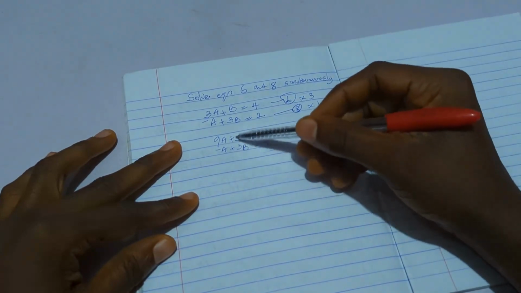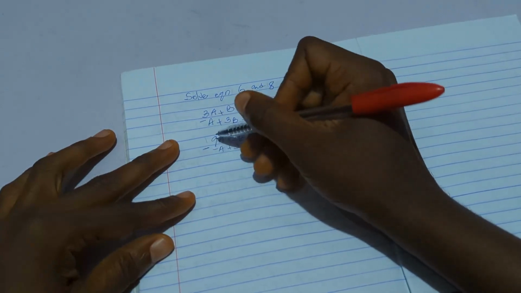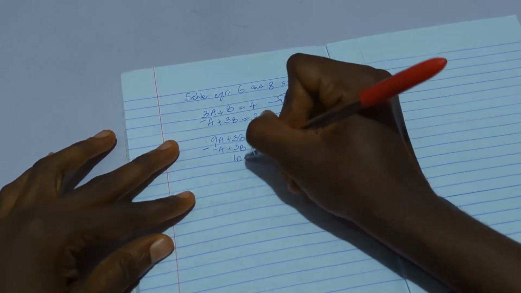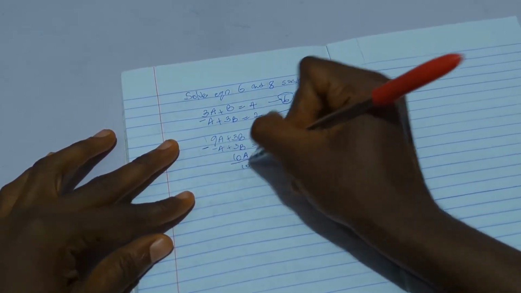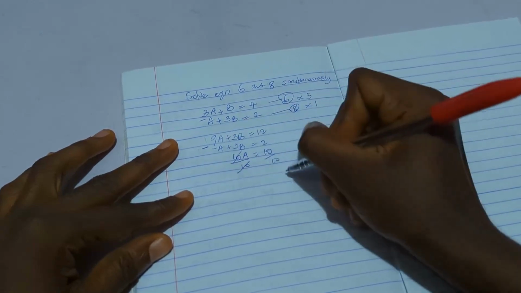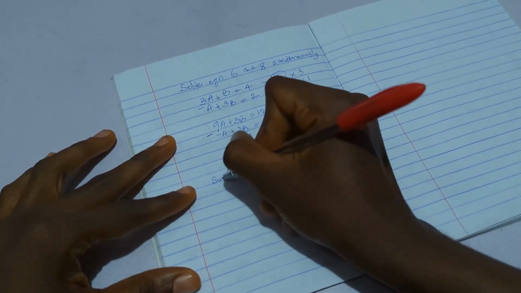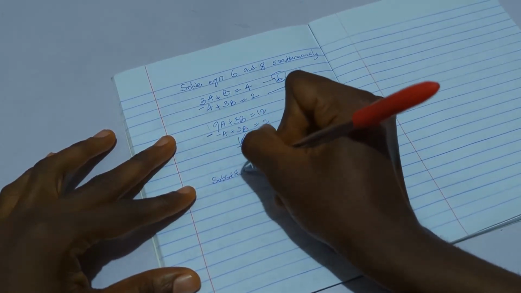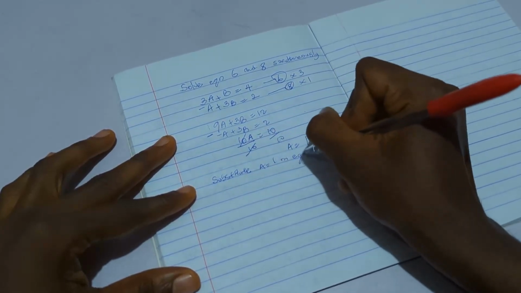So to eliminate, they have the same sign, so I'll subtract. 9a minus minus a, that's 9a plus a, which is 10a equals 12 minus 2, which is 10. Then I divide by 10 and divide by 10, my a is equal to 1. So I can now substitute a equals 1 in equation 6.